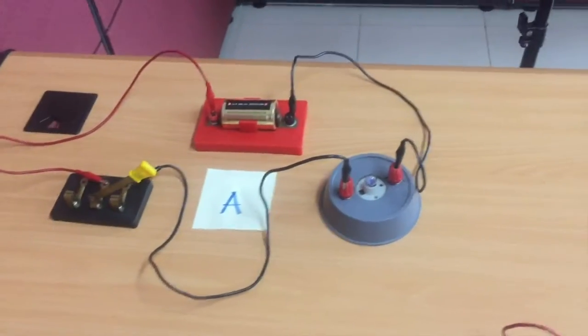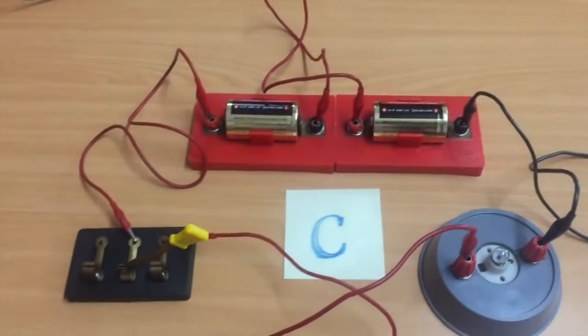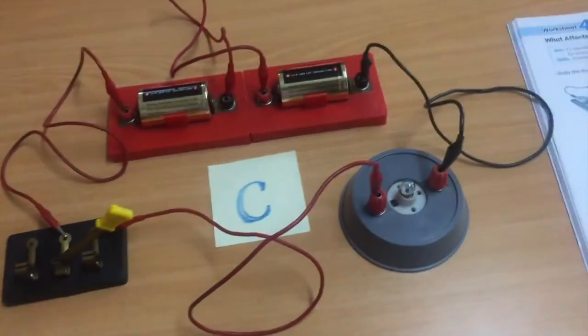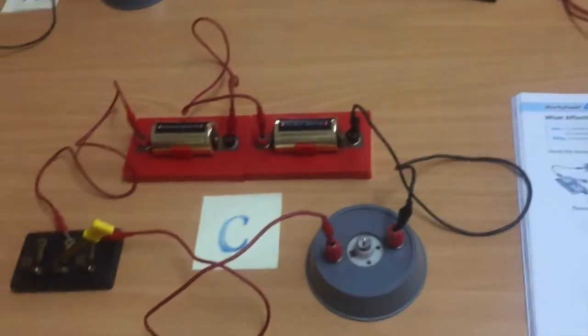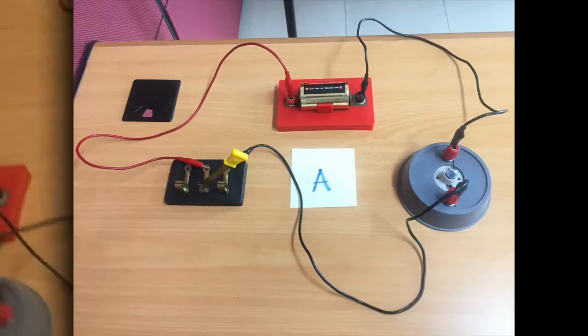Remember, when you observe, you use your senses, in this case your sense of sight. So here are our setups for our investigation on worksheet number 4, what affects the electric current in an electric circuit, pages 72 and 73.